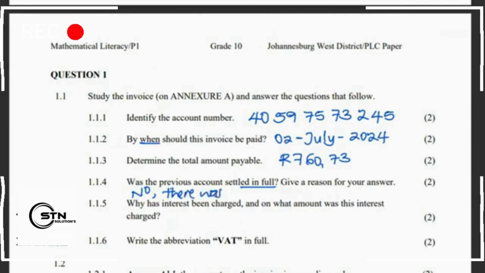There was a balance of 98 rands 64 cents. All right.